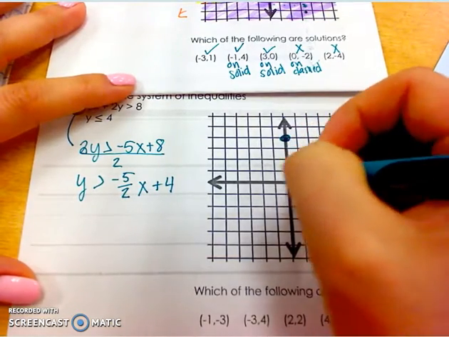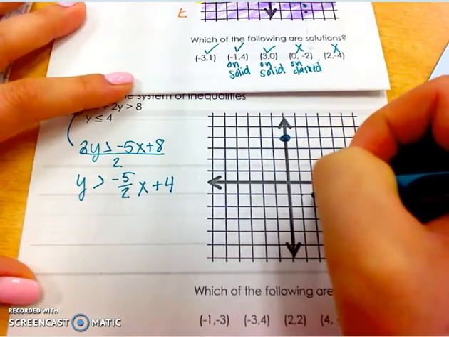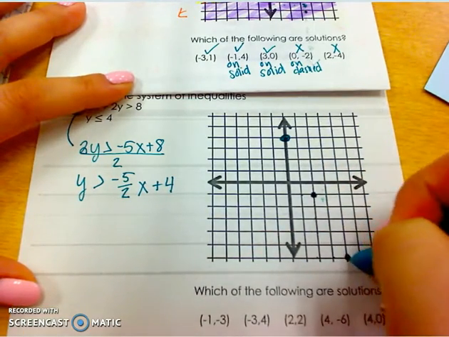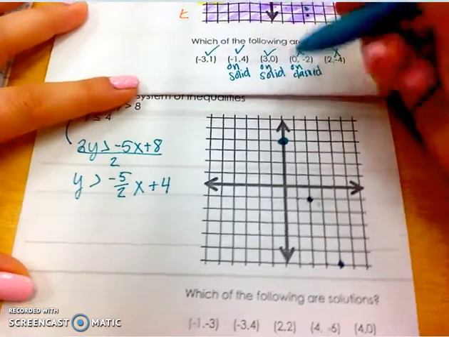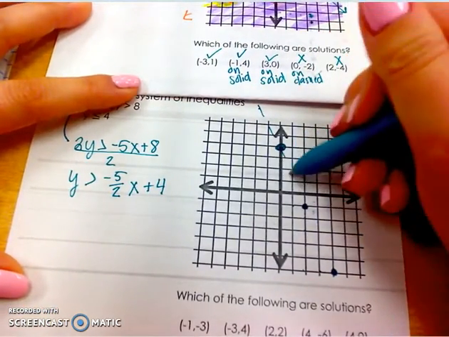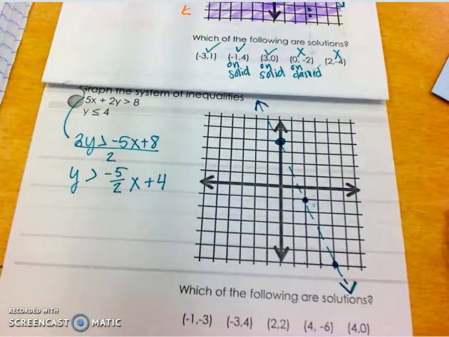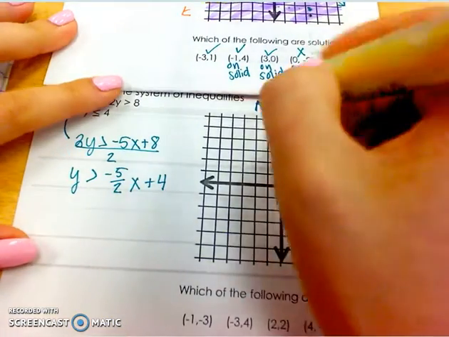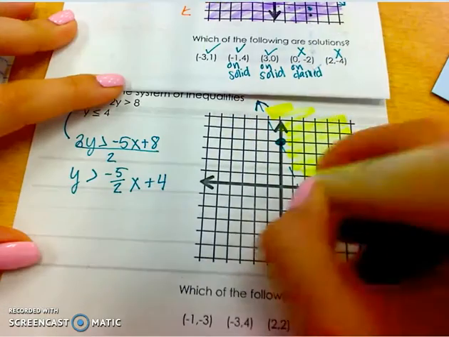Going down 5, right 2. 2, 3, 4, 5, right 2. This is a dashed line because there's no equal sign. Sorry about that. And our shading, y is greater than this, so it's everything above your line.